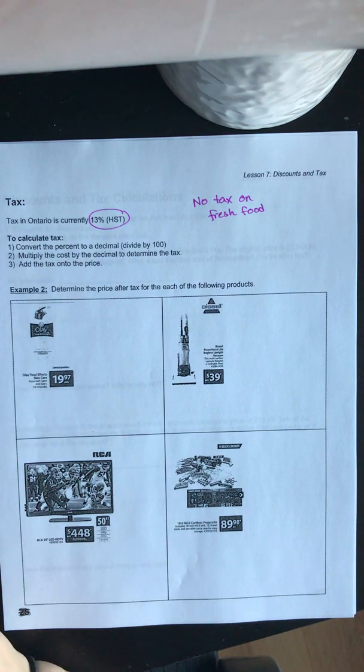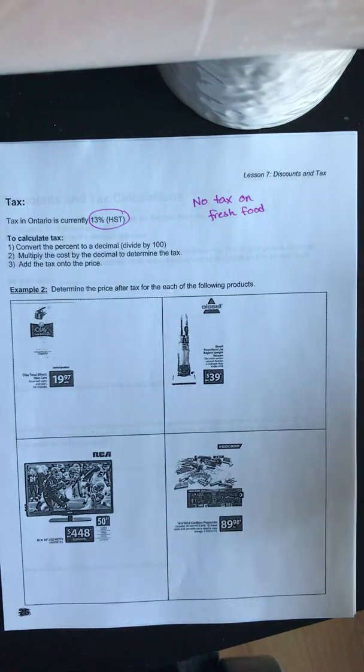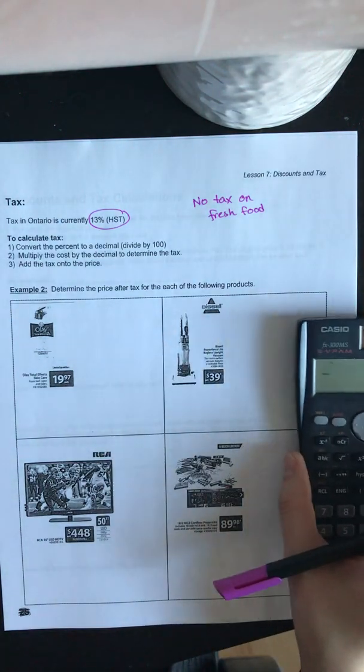Whenever you go to buy a car, whatever sticker price you see on that car is not what you're actually going to pay. So don't be fooled. Make sure when you're thinking about your budget, you're always thinking about tax.